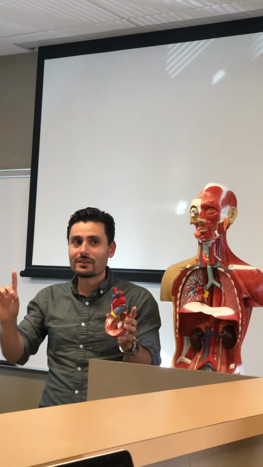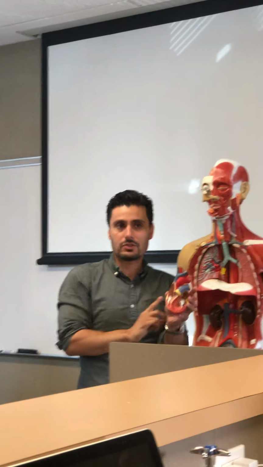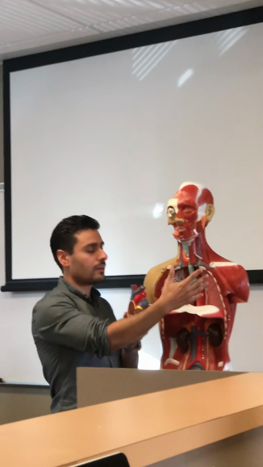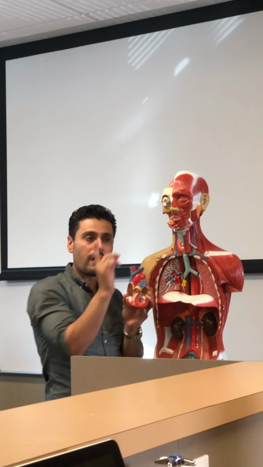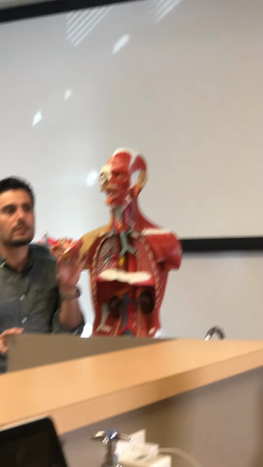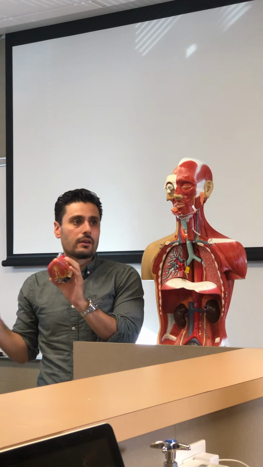Even though it's carrying what type of blood? Deoxygenated blood. We're going by definition, right? And in the lungs, it gets oxygenated. Blood goes back from the lungs to the left side of the heart, to the left atria, via these four little structures that penetrate the left atrium. Pulmonary veins.